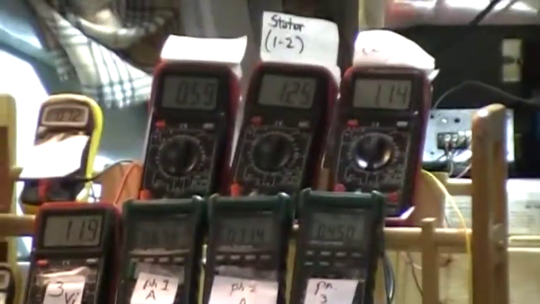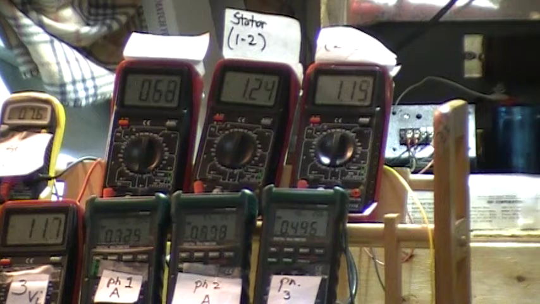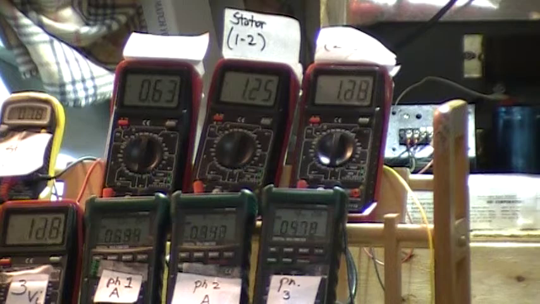Now we have on our input quantities, we see that Phase 2 is the highest quantity. It hasn't been loaded down. Phase 1 has been loaded down. Phase 3 has been loaded down.